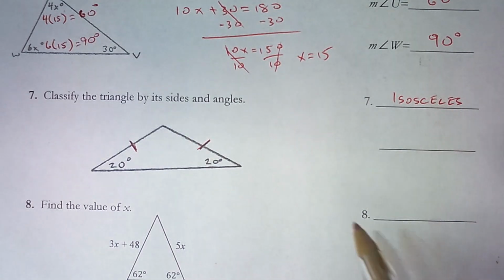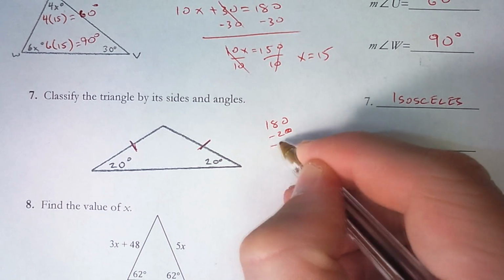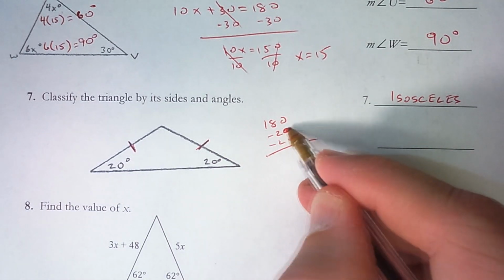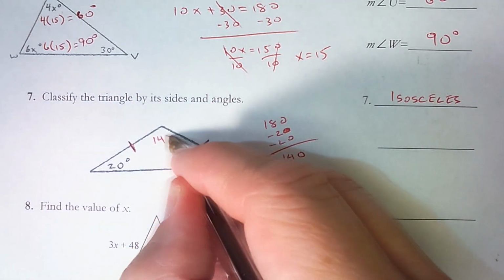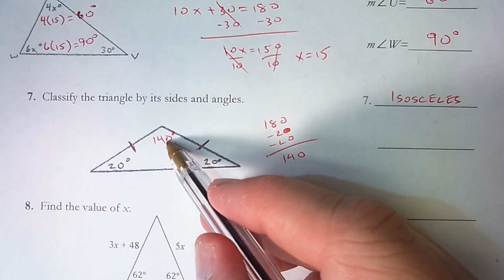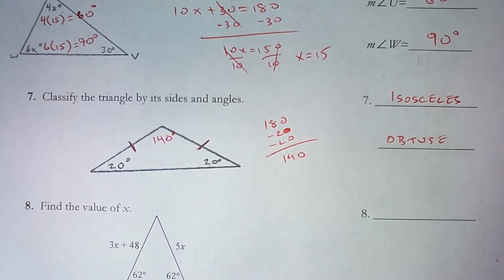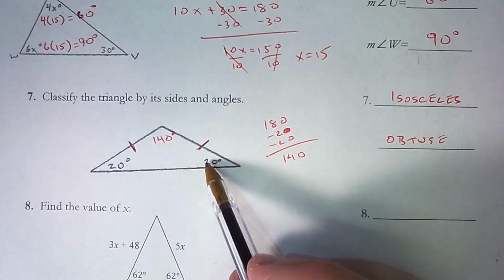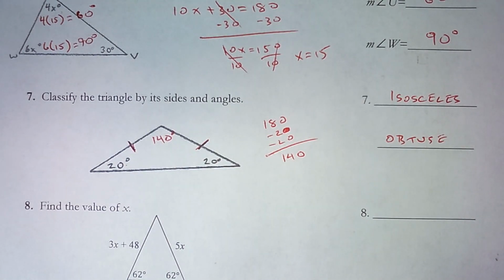So this looks like it's obtuse, but let's just be sure. A triangle is 180. Take away the two 20-degree angles. So that's 180 minus 20, which is 160, minus another 20 is 140. So this is 140 degrees, and that is definitely an obtuse angle. So the triangle is obtuse. If this was less than 90, and so are these, then it would be acute. If these were all the same, then it would be equiangular.